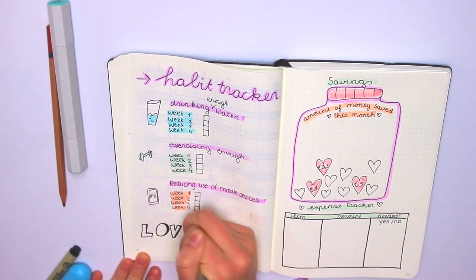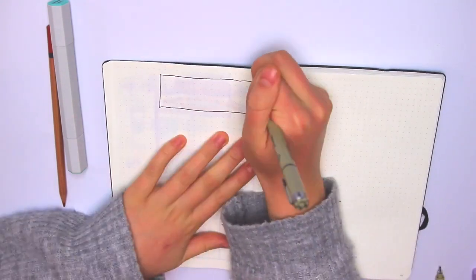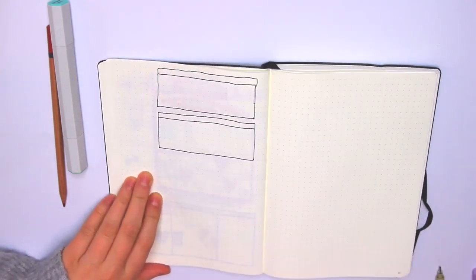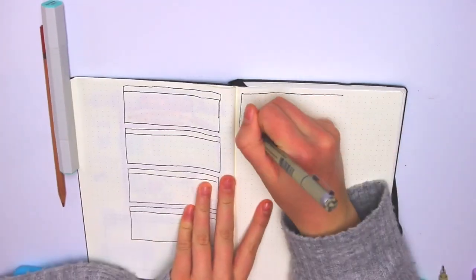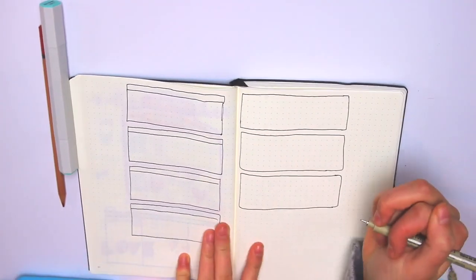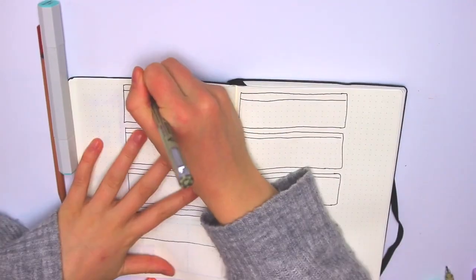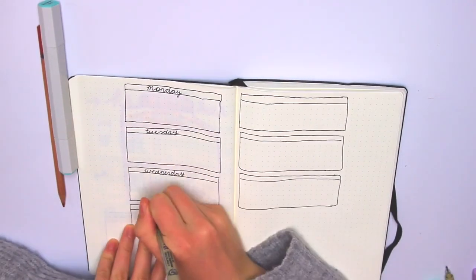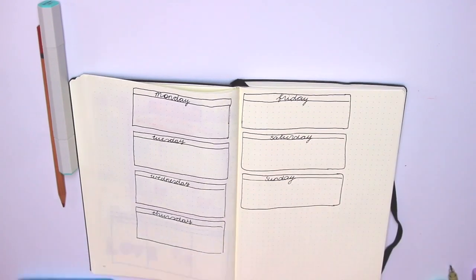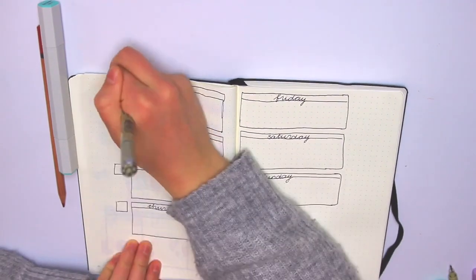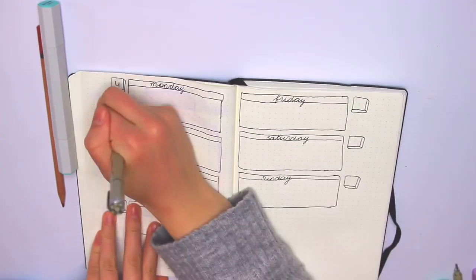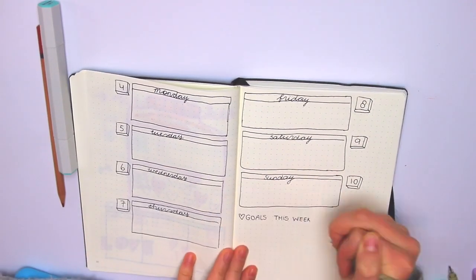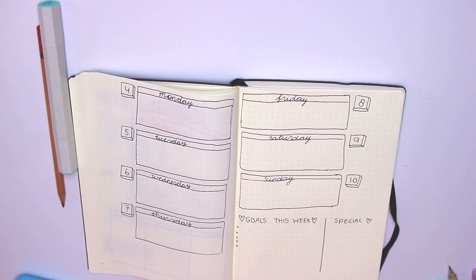So then I'm creating a weekly spread. Basically all I'm doing here is creating 7 little rectangles and then adding a border on the top. And I'm adding 7 squares on the sides where I'm going to write down the date. And then at the bottom I just make some space for goals this week, some special things and special things next week. And next week is of course Valentine's Day.